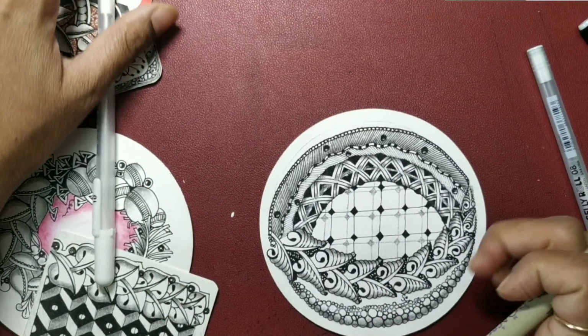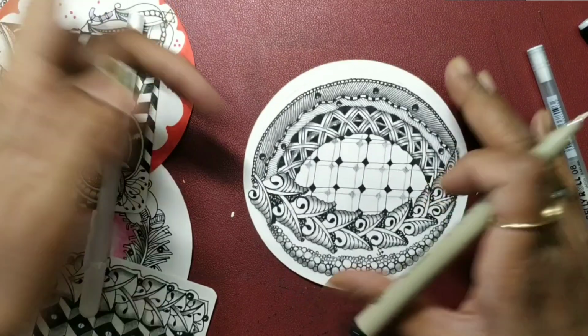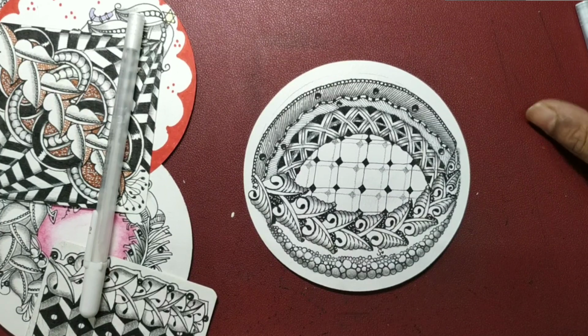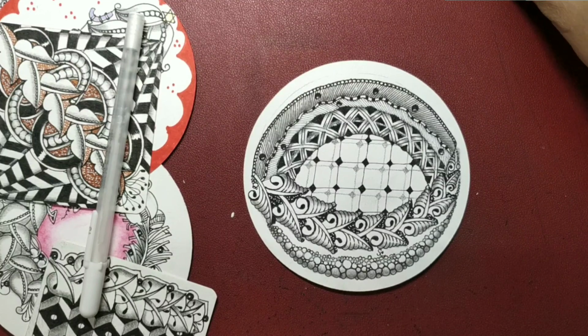And I shall see you again with a new tangle, one of the many tangles, about 3 or 4 of new tangles that has been released by Zentangle headquarters. We will again try something new, try and explore another new tangle issued by Zentangle headquarters.